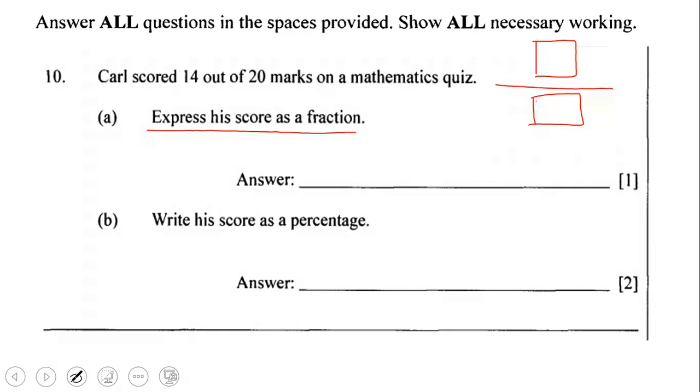For this question, 14 is the numerator, and 20 is the denominator. So Carl's score, expressed as a fraction, is 14 over 20.